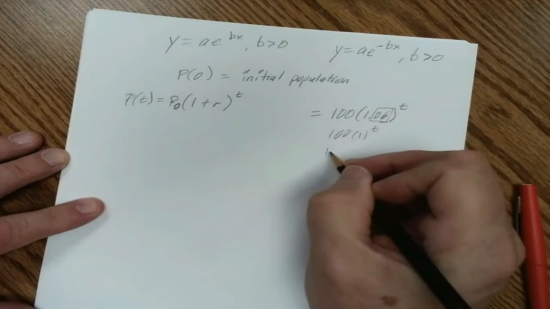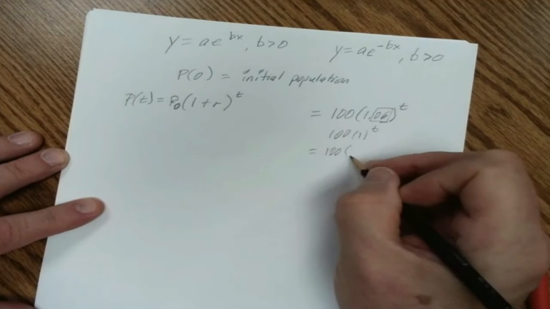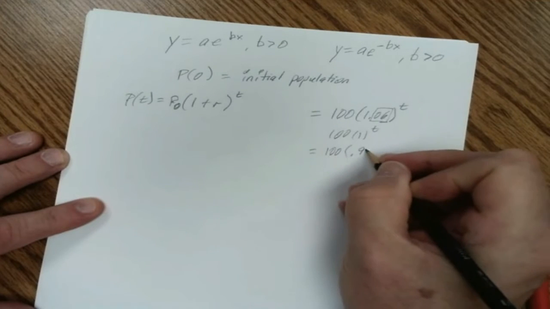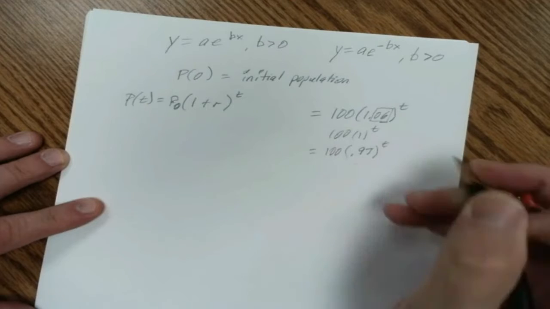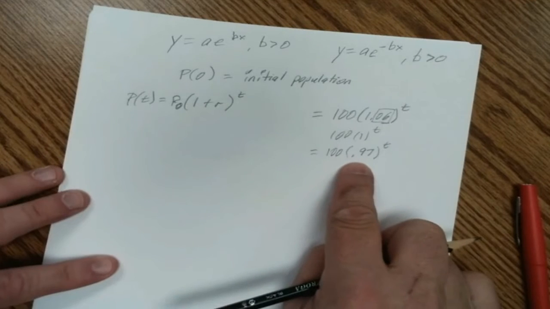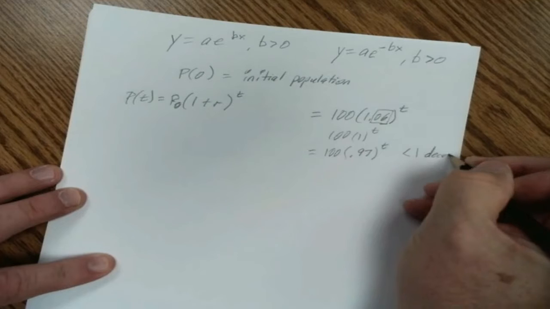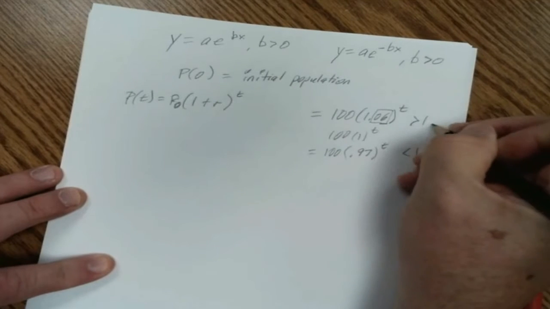So a lot of times you'll see problems where it'll ask you what is the growth or decay of that. If you see 0.97 to the t, then this is a decay. Since it's less than 1, that means the amount is shrinking, right? So less than 1 is decay, greater than 1 is growth.